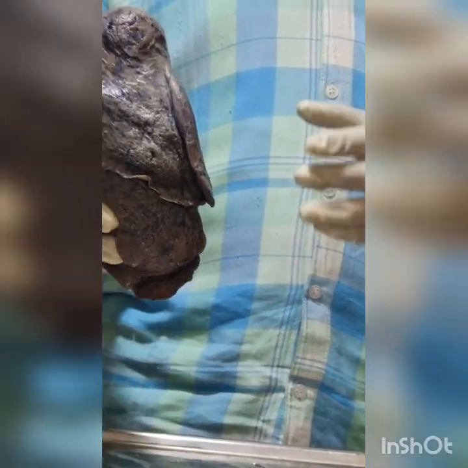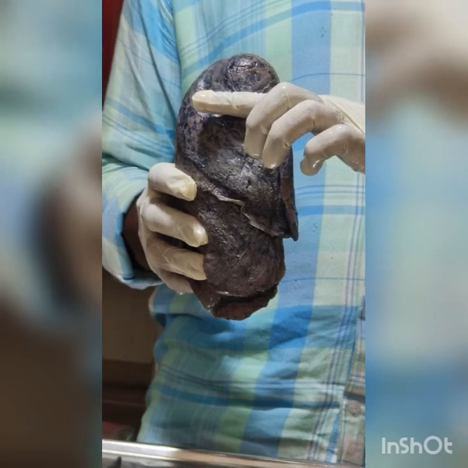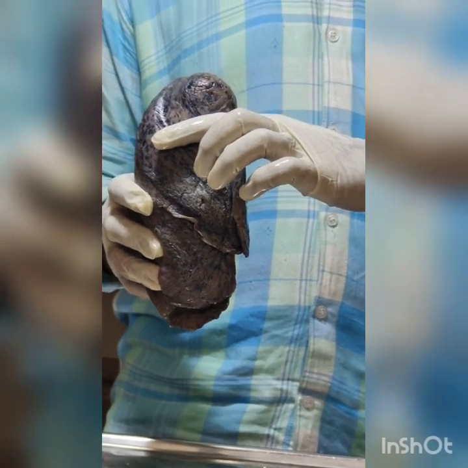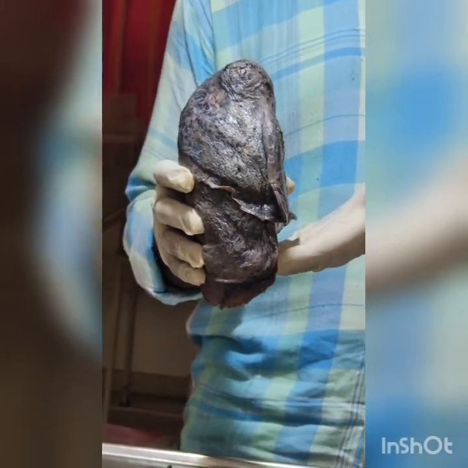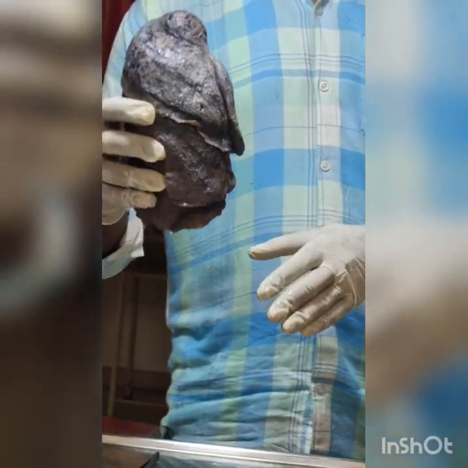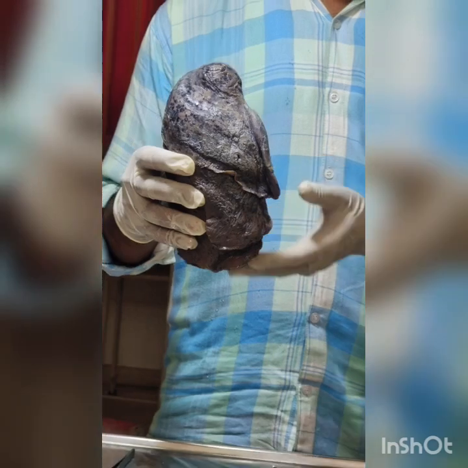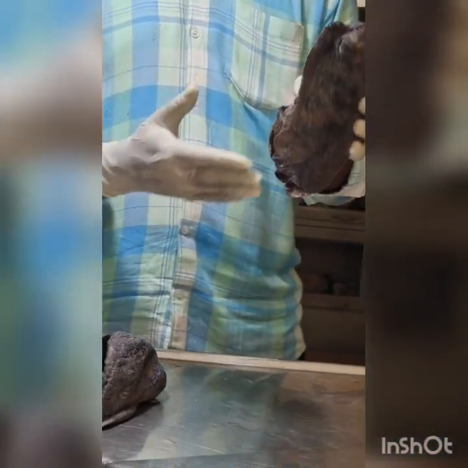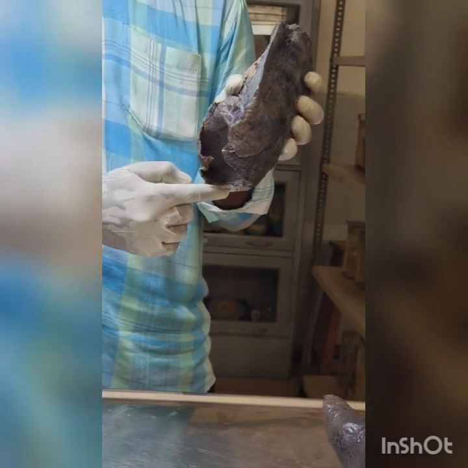Then I have told the external features of the lung, as it has the apex above, lying 2.5 centimeters above the medial 2/3 of the clavicle. Then we have the base, separated by the right dome of the diaphragm in the right lung and the left dome of the diaphragm in the left lung, which is semilunar, and we have the inferior border.